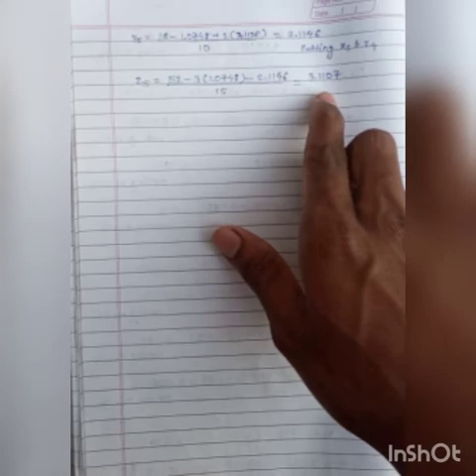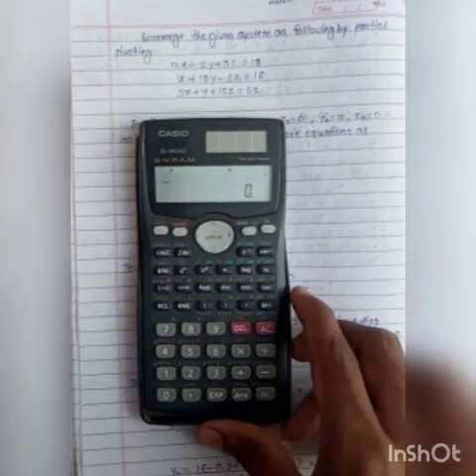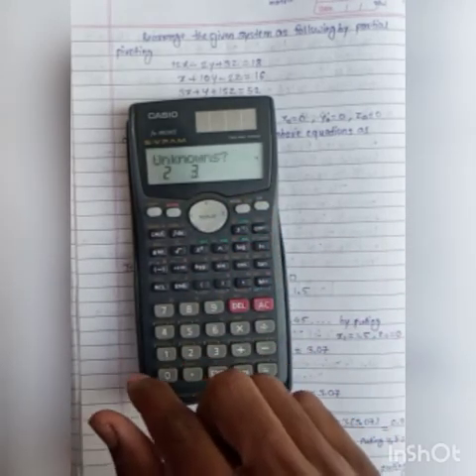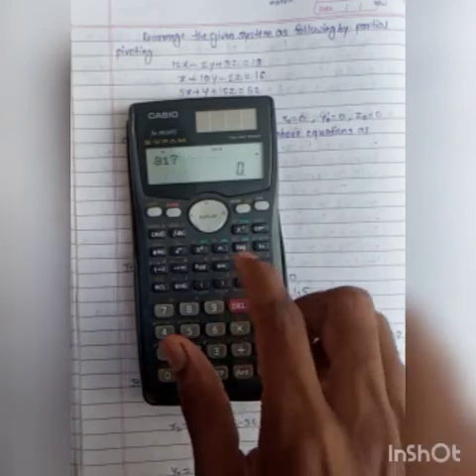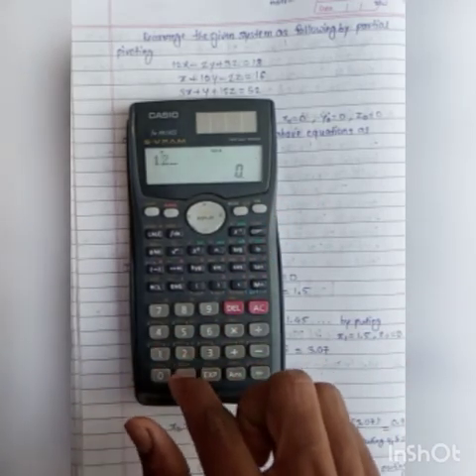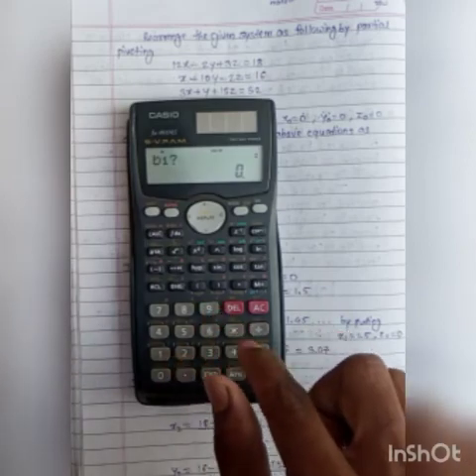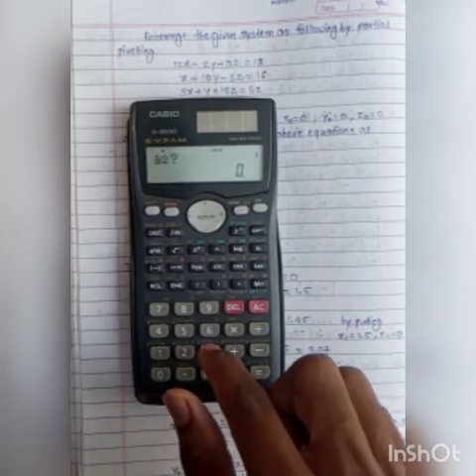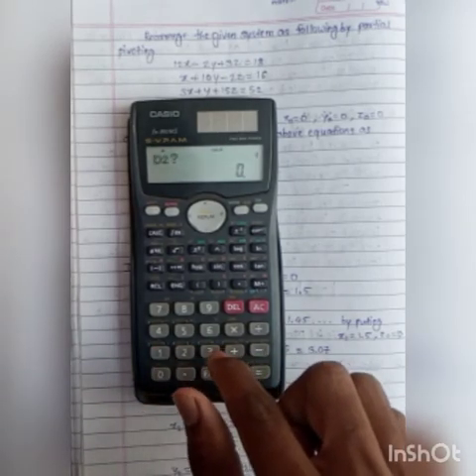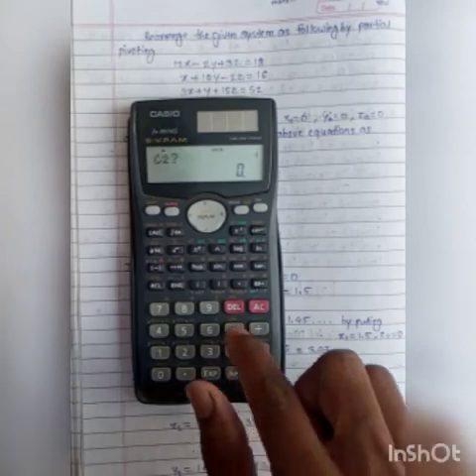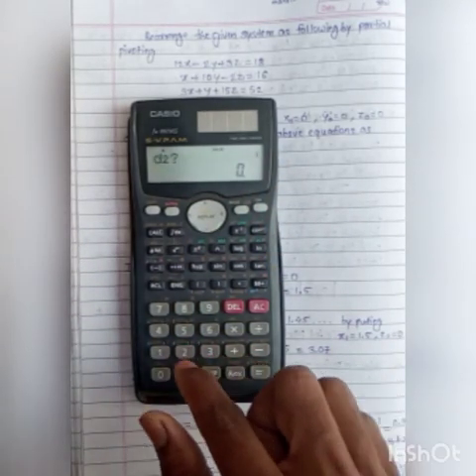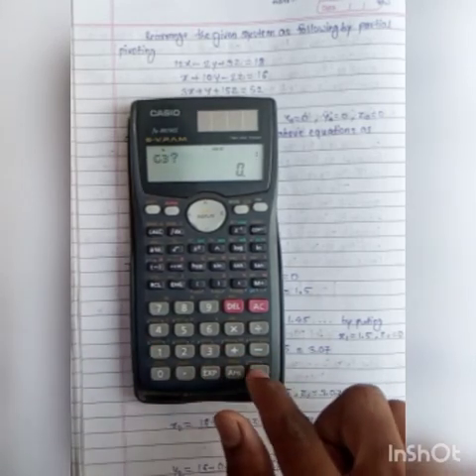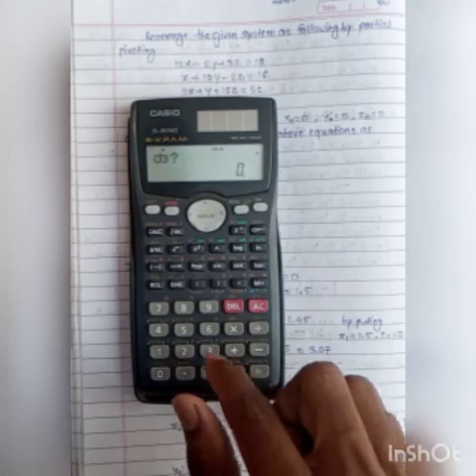Okay, now for rechecking, as it is a 3 by 3 matrix, we will do it by calculator. Now go in mode, select equation by tapping 1, then select unknowns, that is 3 unknowns. So the value of a1 is 12, b1 is -2, c1 is 3, d1 is 18, a2 is 1, b2 is 10, c2 is -2, d2 is 16, a3 is 3, b3 is 1, c3 is 15, d3 is 52.